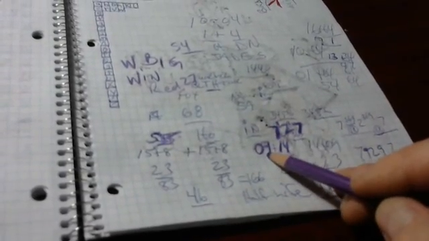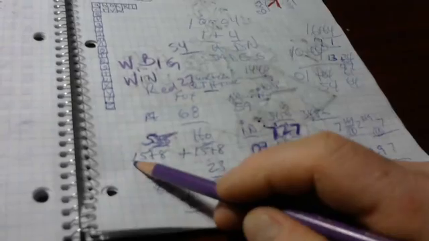9 and 4. 7 times 2 is 14. 7 plus 2 is 9. Right over here, 9 and 14, 23 and 23, 46. And 15 and 8 equals 46. This is yellow and this is green. This is burgundy and this is black. This is the game of pool.